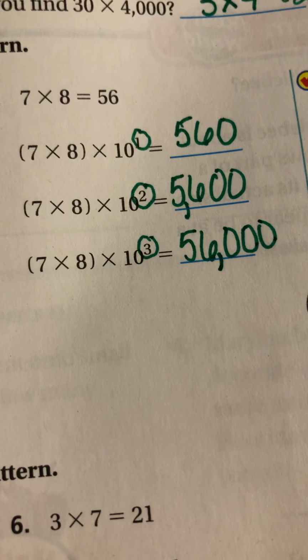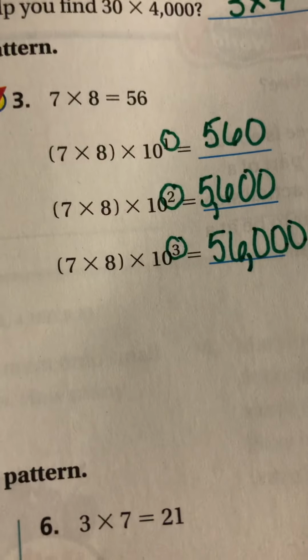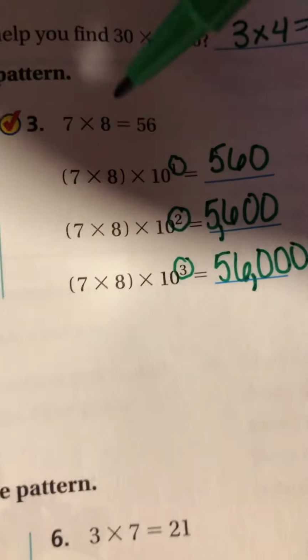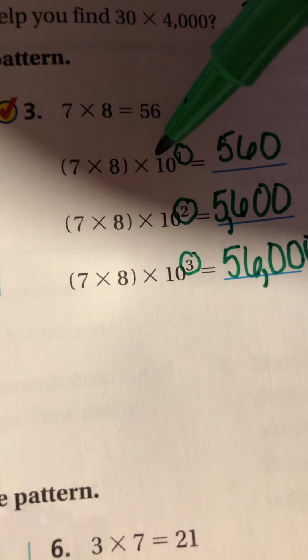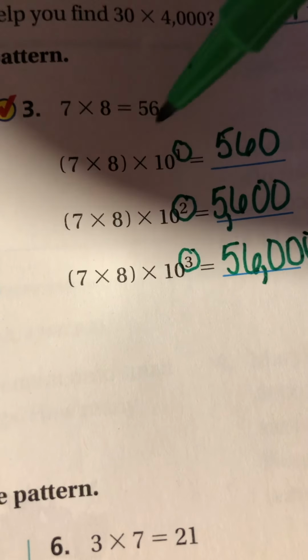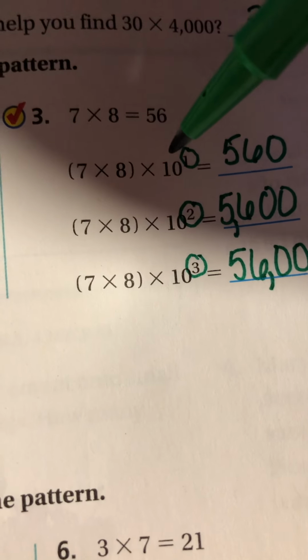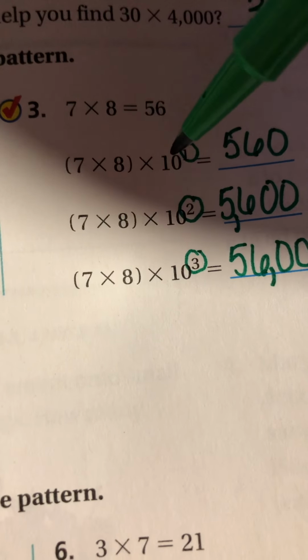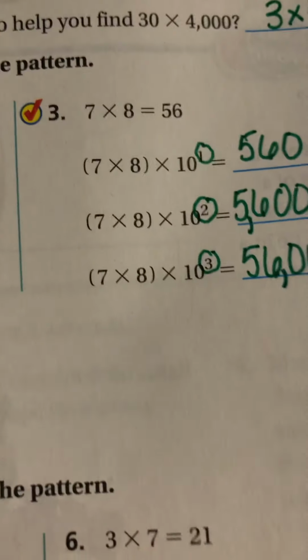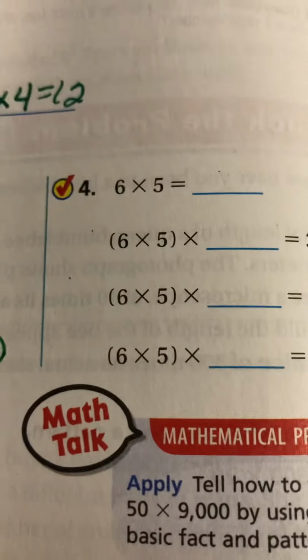Okay? And again, these parentheses, you guys, are just telling you that you're multiplying 7 times 8 first, and then you're multiplying it by 10 to the exponent. Okay? That's all the parentheses mean, that you do this first, and then multiply your answer by this, which is just what we did. Number 4.